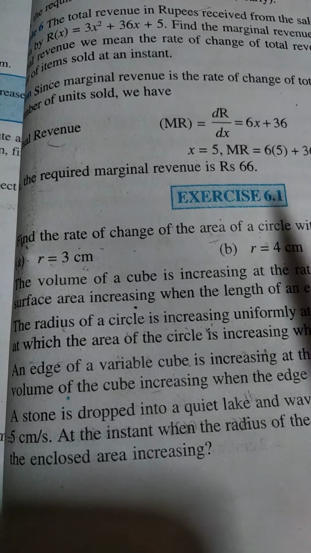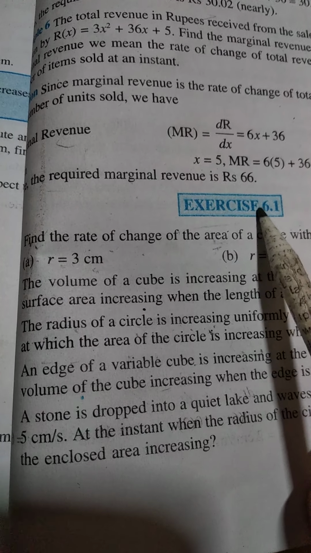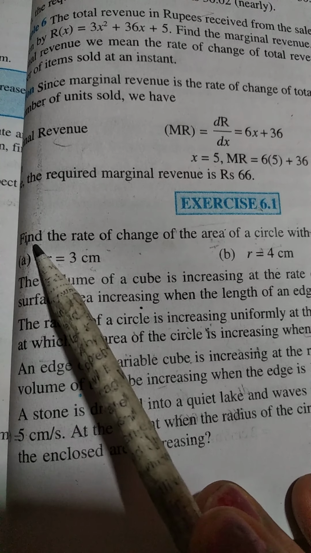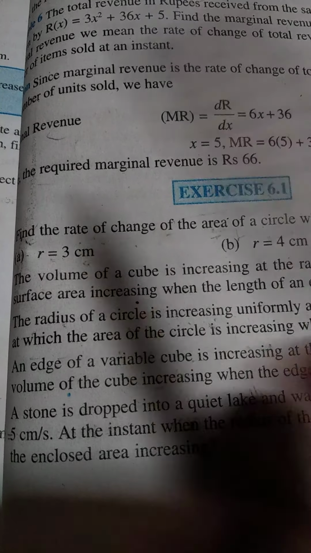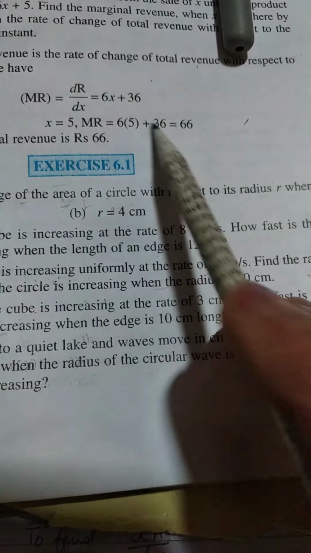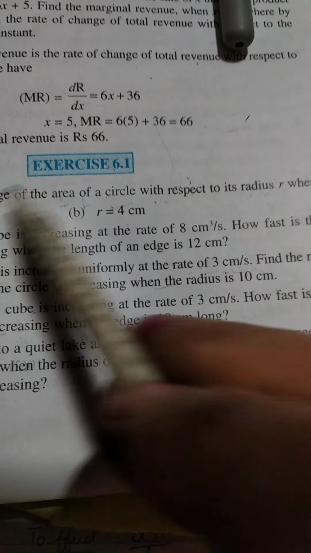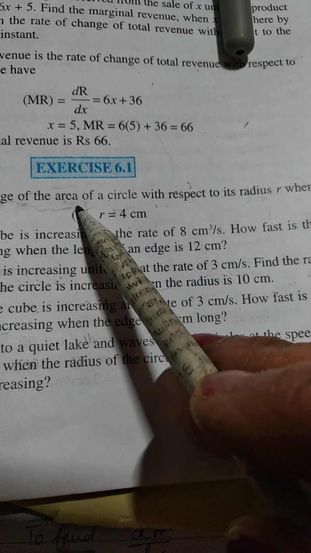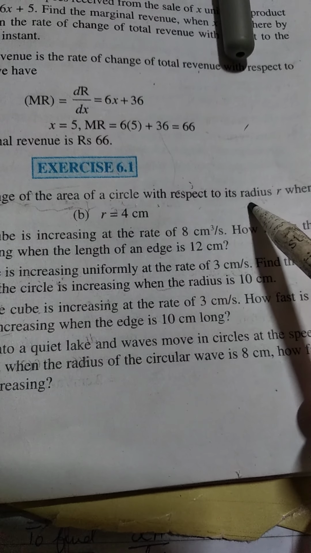To start with, I'll take up the first question of exercise 6.1. The question says, find the rate of change of the area of a circle with respect to its radius. So you need to find the change of area of a circle with respect to its radius.